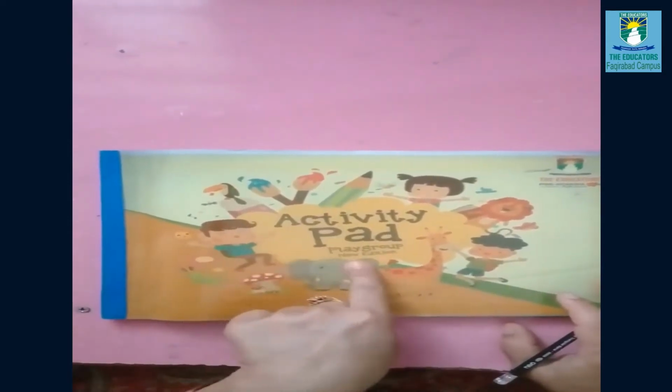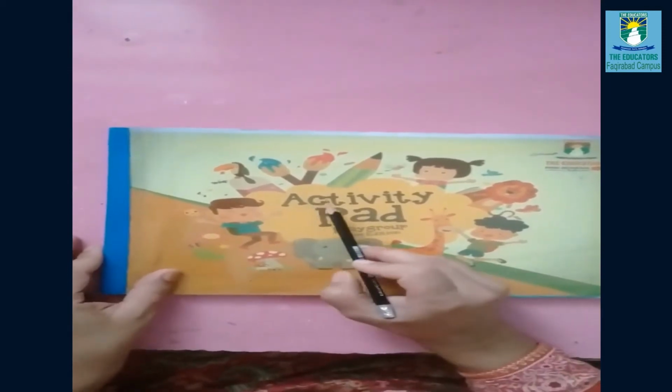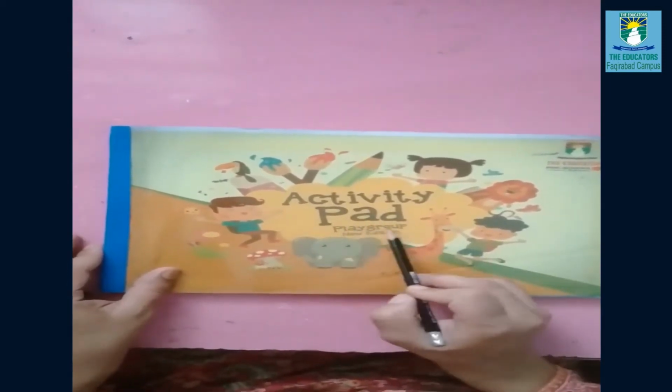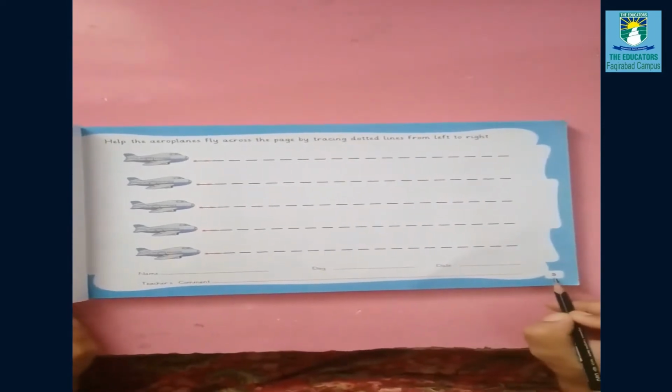This is your activity pad. Okay, open your book. Please take out your book. The book name is Activity Pad, Playgroup New Edition. Please open your book and take out page number 5. Okay, open page number 5.